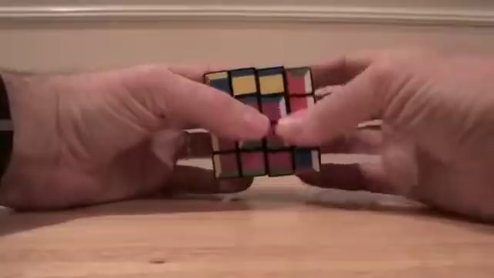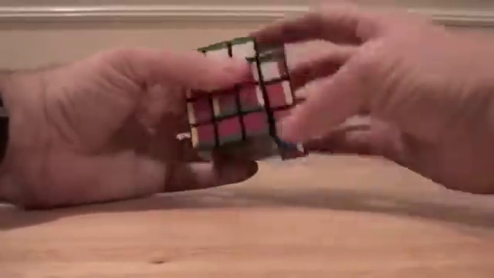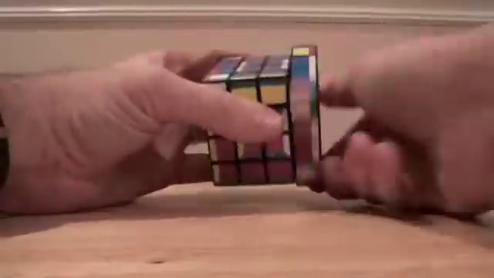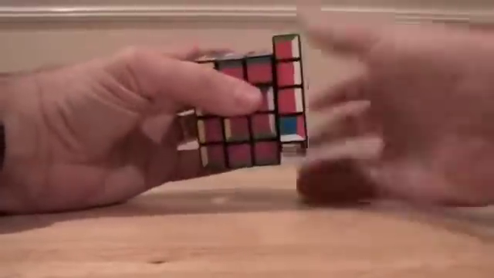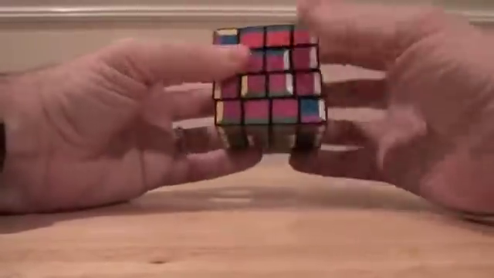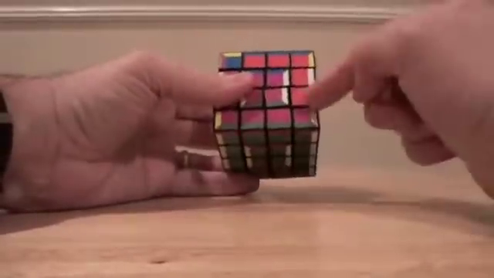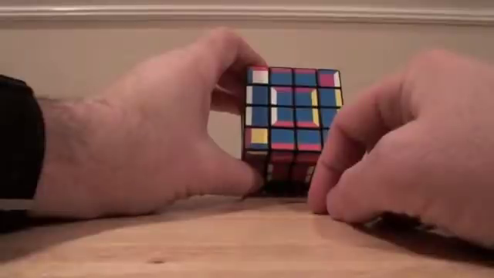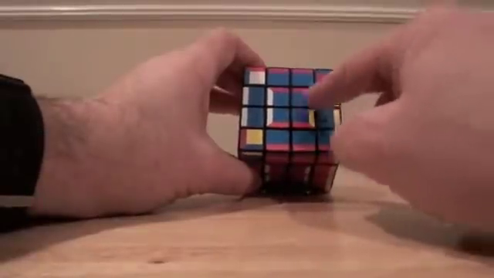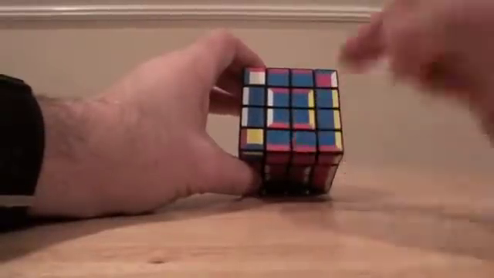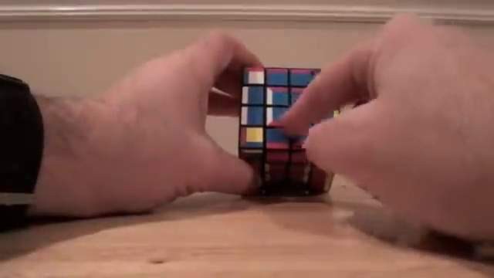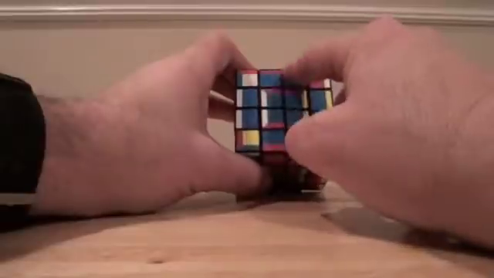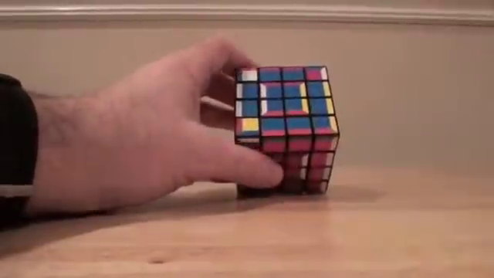2r, u, 2r, u, 2r, 2u, 2r, 2u, 2r, u, 2r, u', 2r. All right, so we have our parity here, and this did what I predicted. It basically put the yellow here, the red here, the white here, and the blue here.